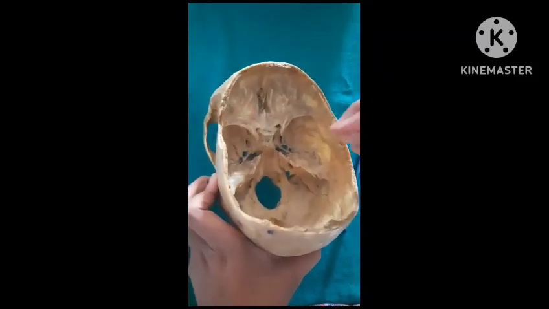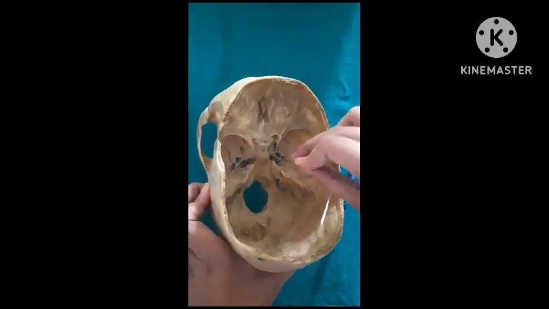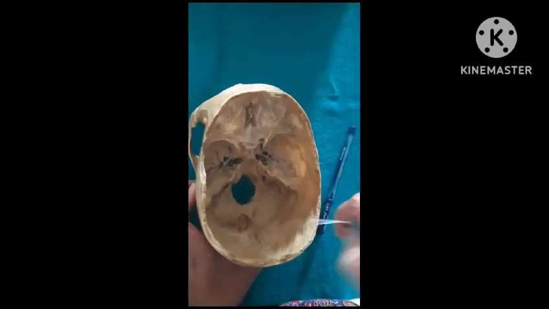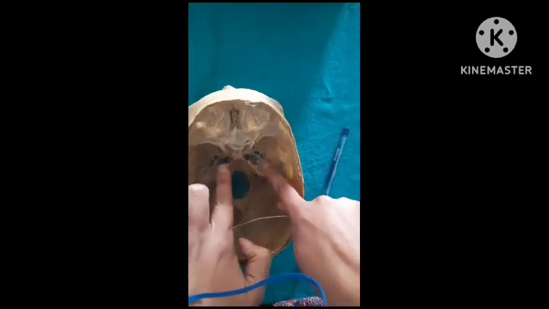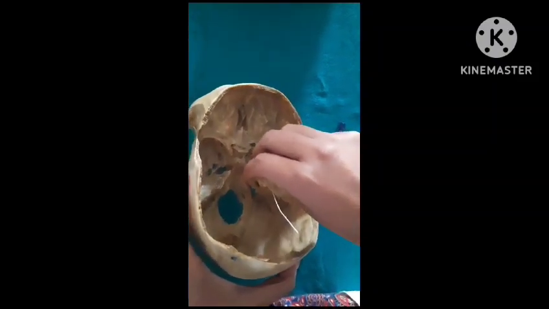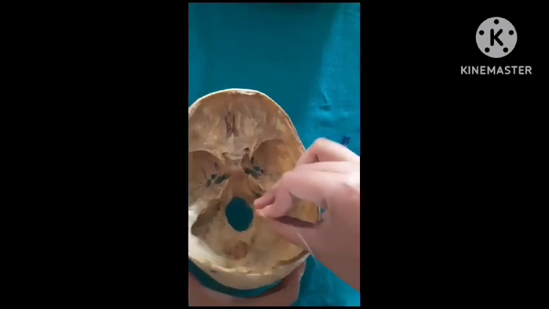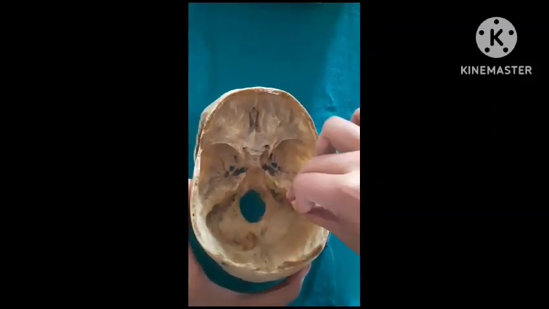Then we have internal acoustic meatus. This is internal acoustic meatus, and this is the petrous part of temporal bone. You can appreciate the petrous part of temporal bone, and here we have internal acoustic meatus, and below this we have jugular foramen. This is jugular foramen, both sides you can appreciate.